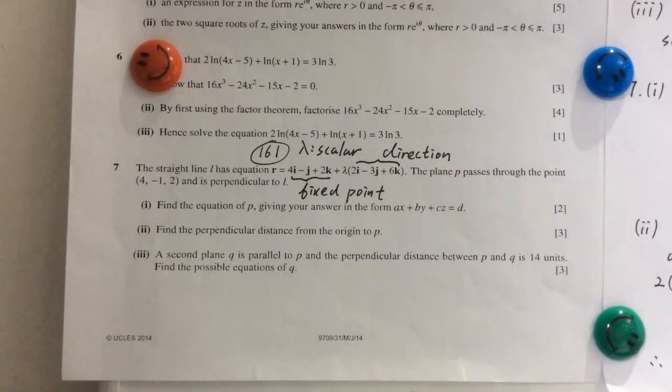So from the equation of P, that is the plane, giving your answer in the form ax plus by plus cz equals d.